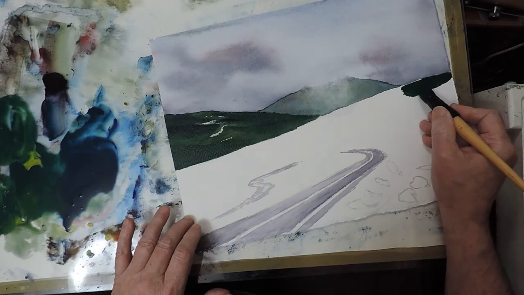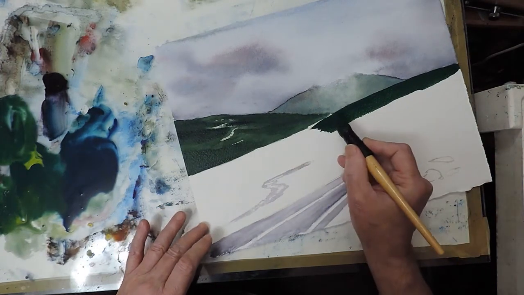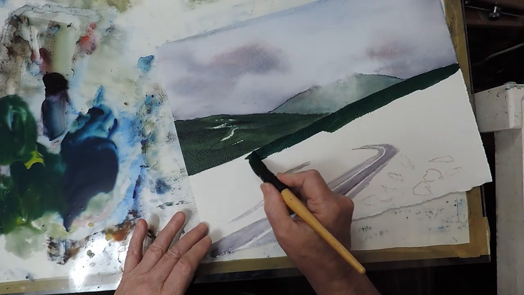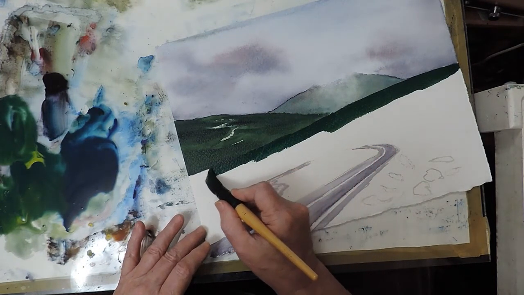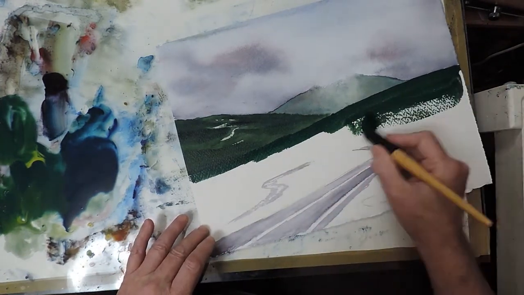area. Oh, let's overlap the stuff above instead of trying to cut in around it.